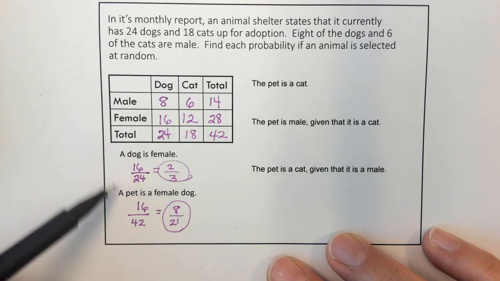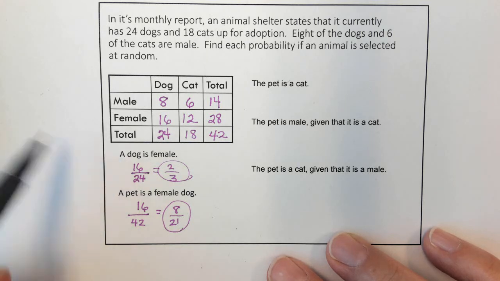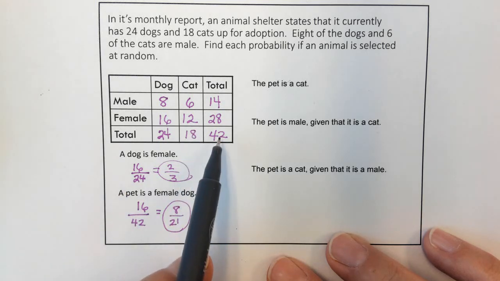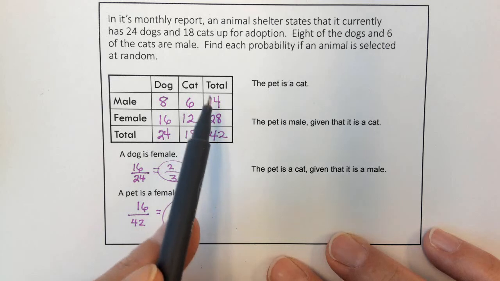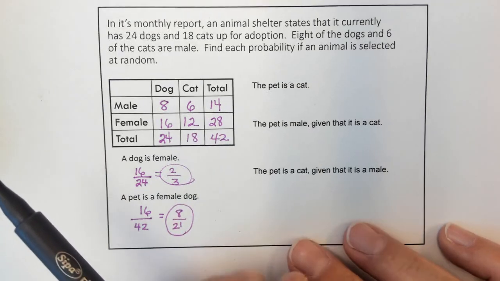Okay, those sound really similar. So the difference in the two is that a dog defines a smaller group to choose from, which makes this a conditional probability. So we're not using the total for our bottom number. We're using something from the margins that's not the total for the bottom number.